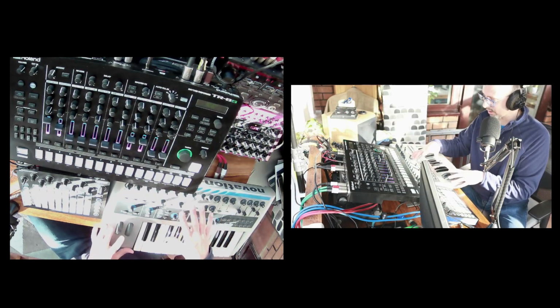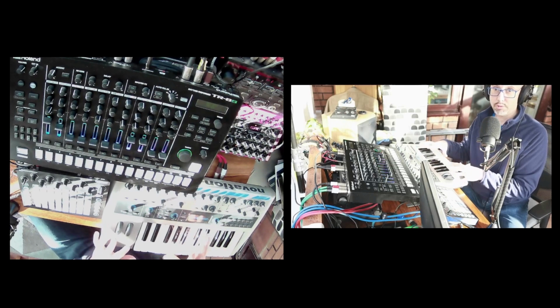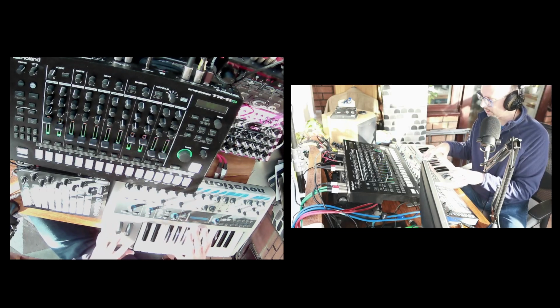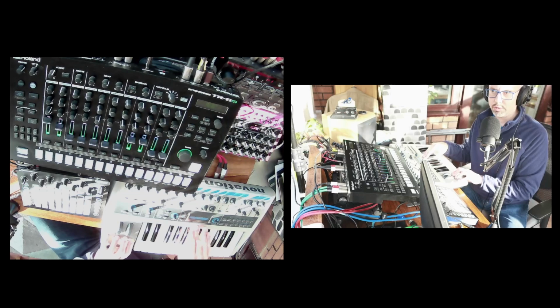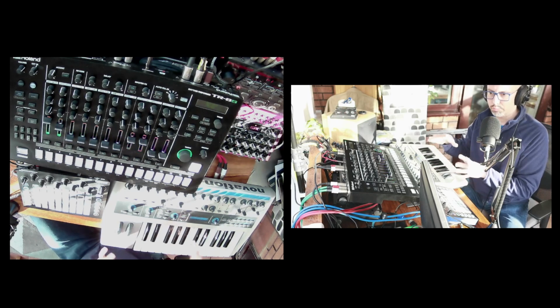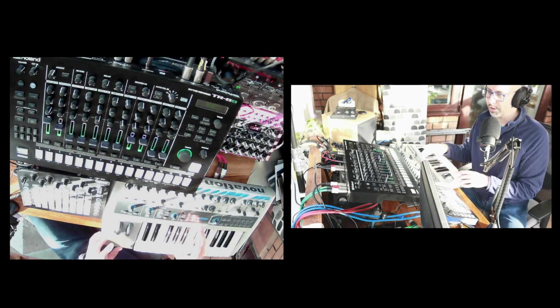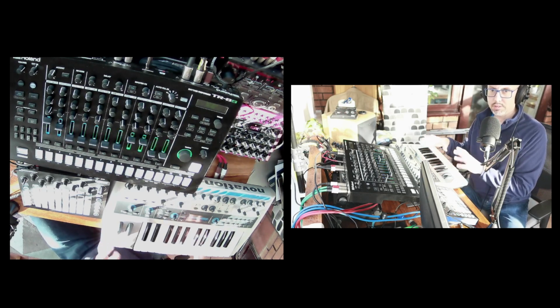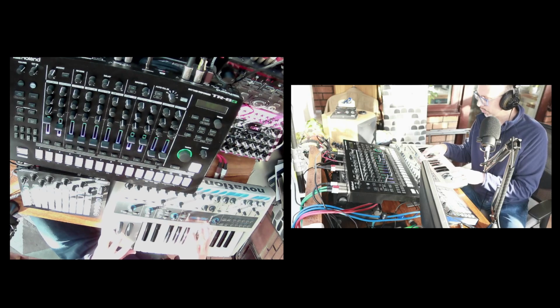I've got a new to this channel piece of kit on here. This is the Novation K-Station. I've had this since about 2000. The power adapter for it broke a couple of years ago, and that was roughly when I started on the YouTube channel. So for that reason, it's not featured here before.